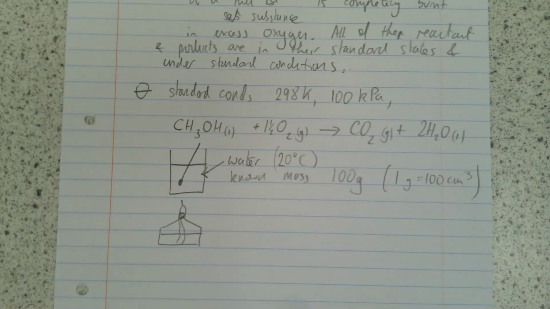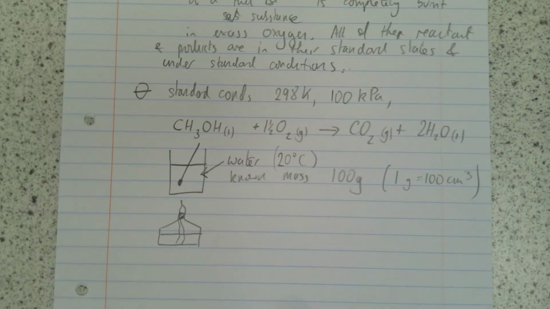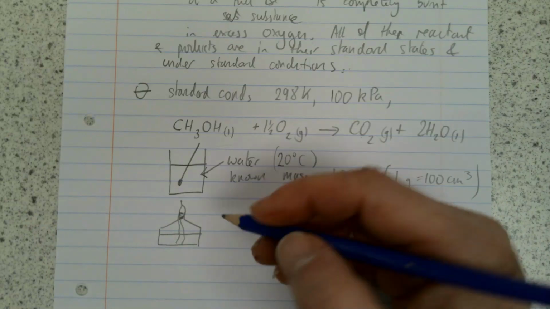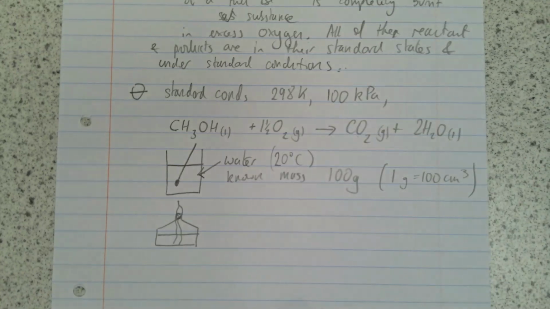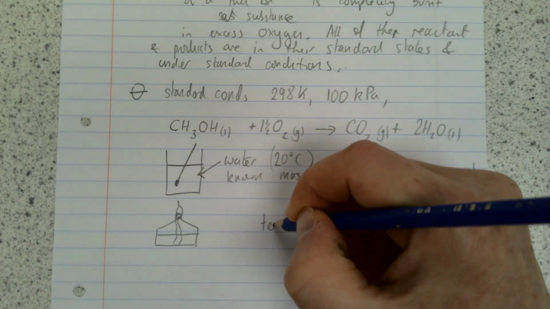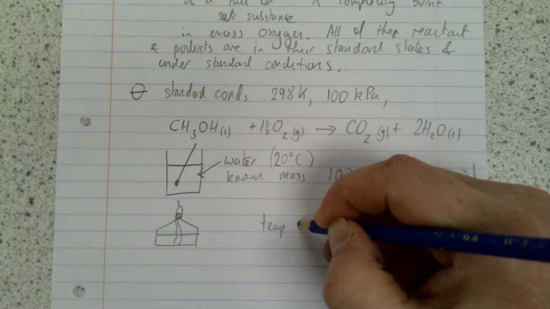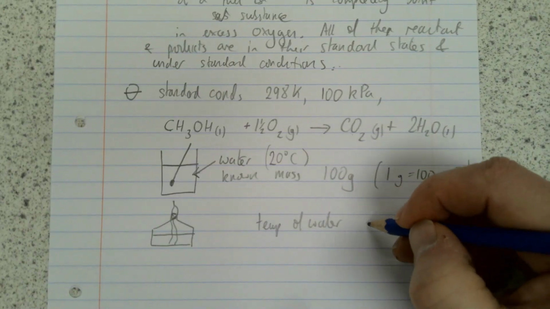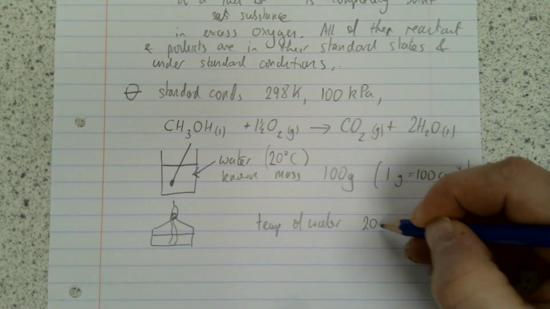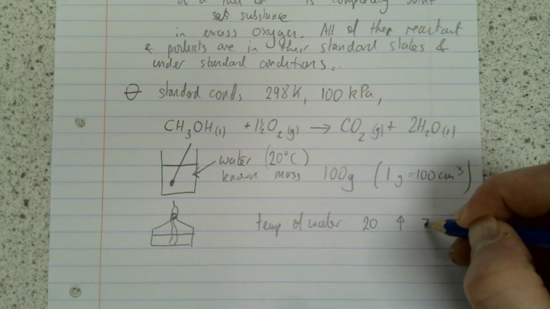But you've got a spirit burner burning away there and heating up that water, and the temperature of the water would increase. So just reminding you what we did. So the temperature of the water increased while we were stirring from, say, whatever it was, 20 up to about 70 degrees.